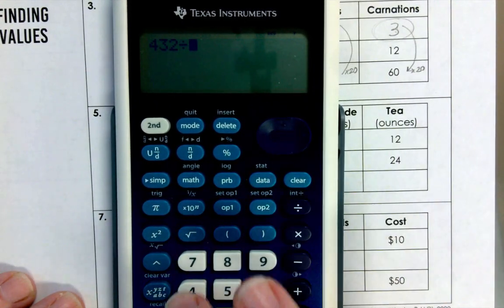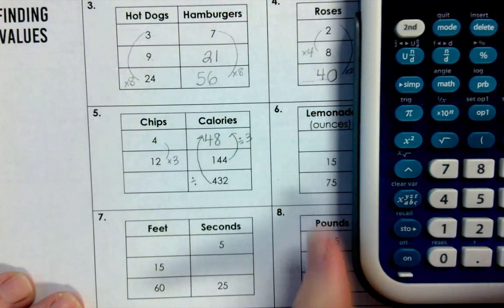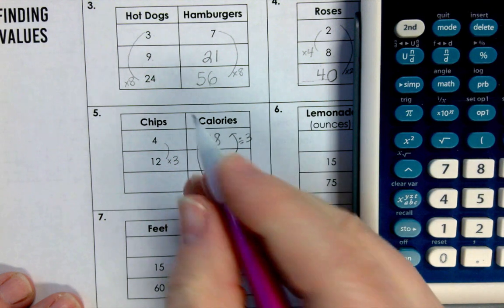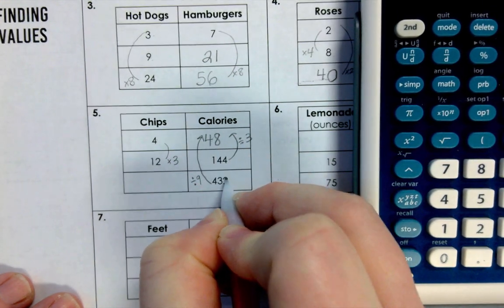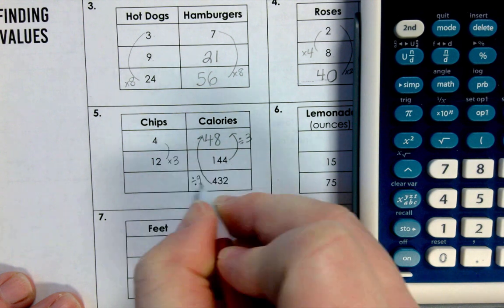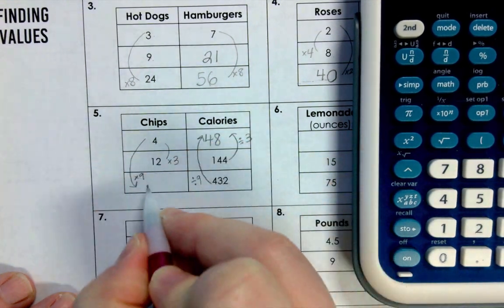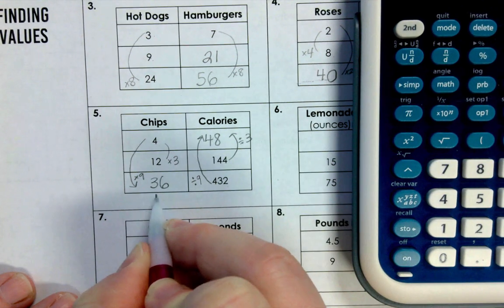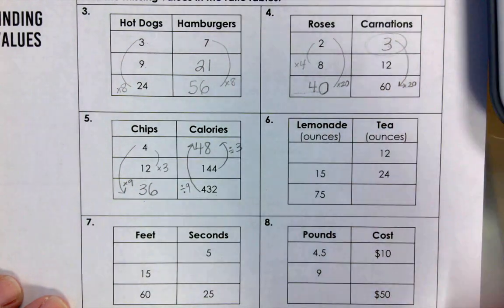432 divided by 48. That's more like it. 9. Oops. Sometimes we got to think about that. So we divided by 9. Okay. So 4 times 9 is 36. So 36 chips have 432 calories.